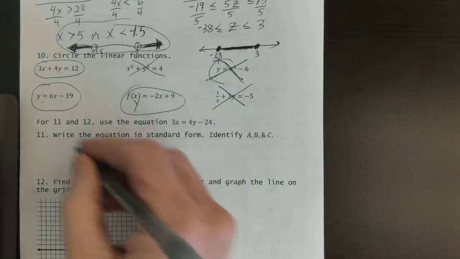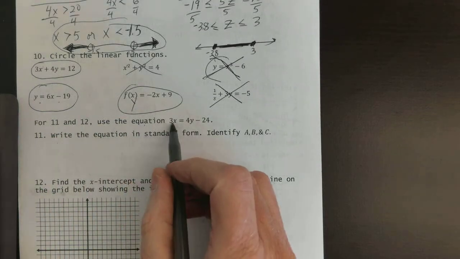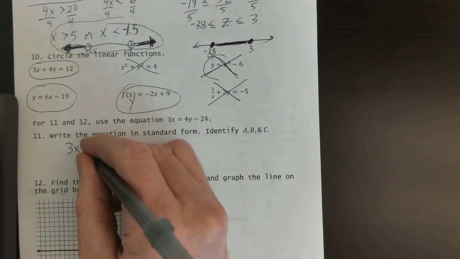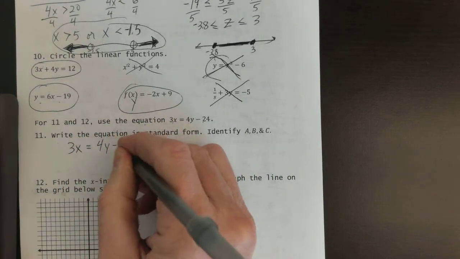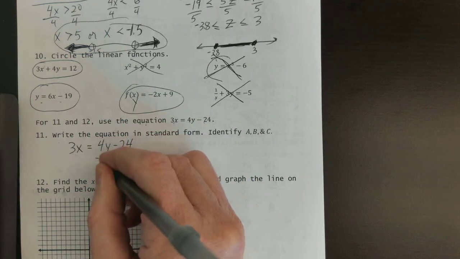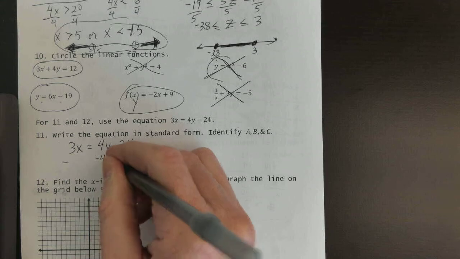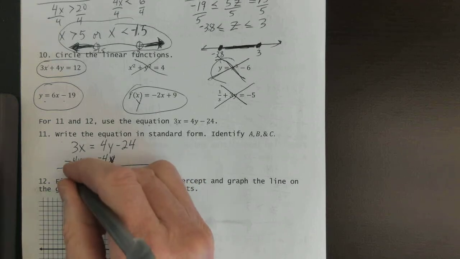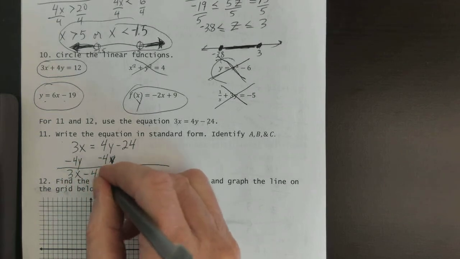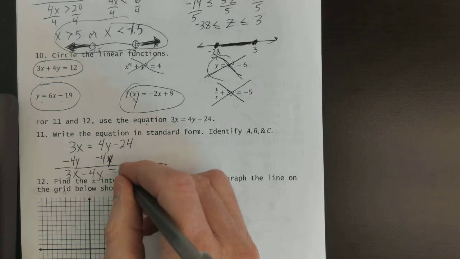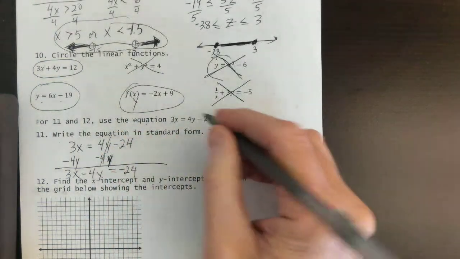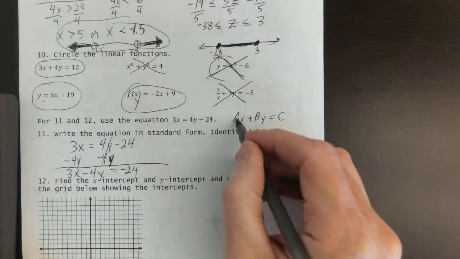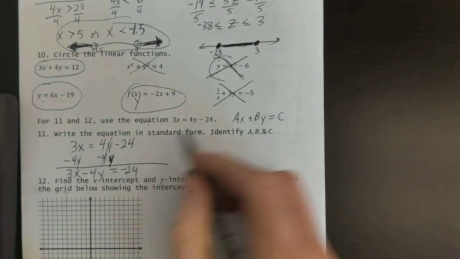Now, number 11. For 11 and 12, use the equation 3x equals 4y minus 24. That requires us to take 3x minus 4y equals negative 24. Standard form is ax plus by equals c. We do not have to change anything. We don't have to multiply through by negative 1.